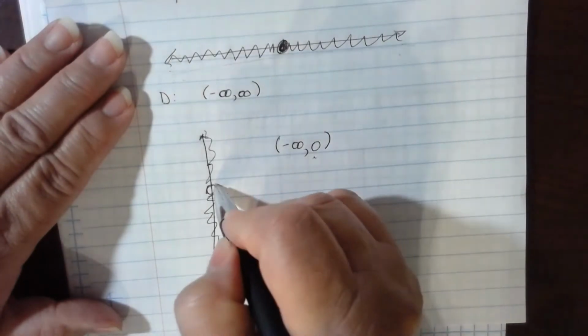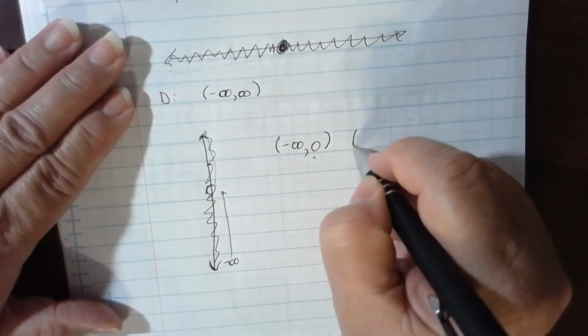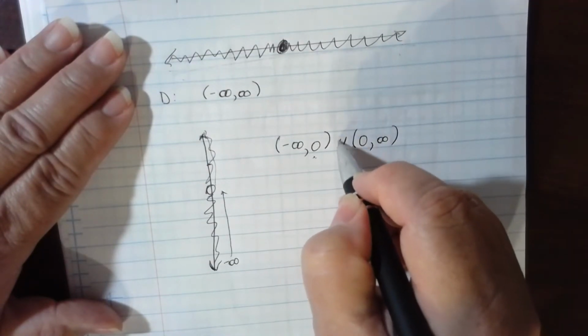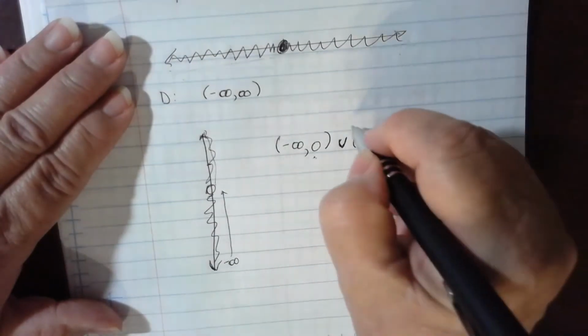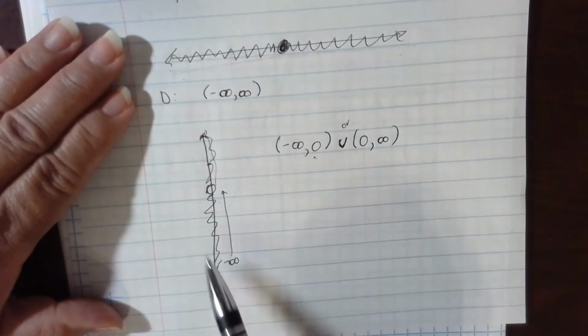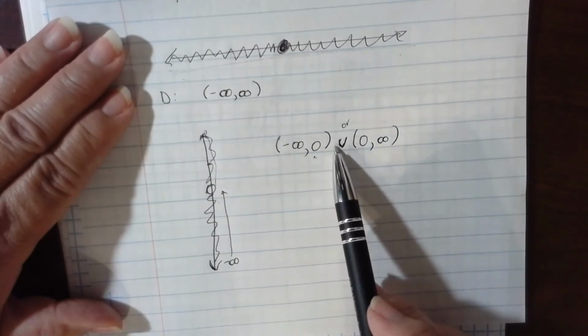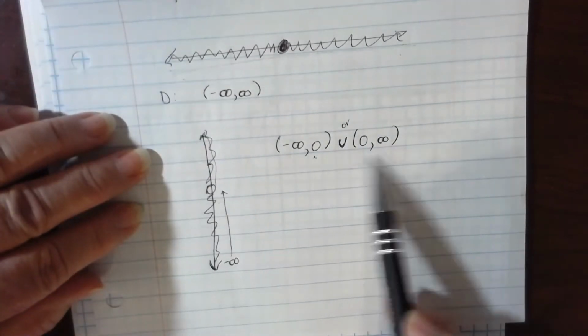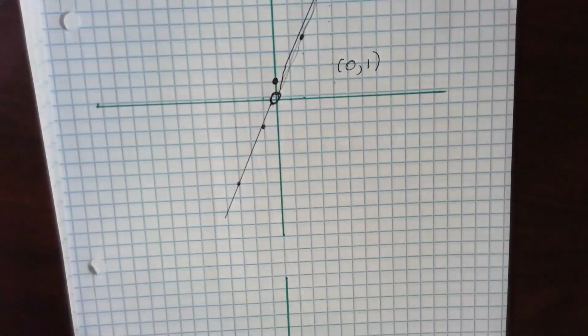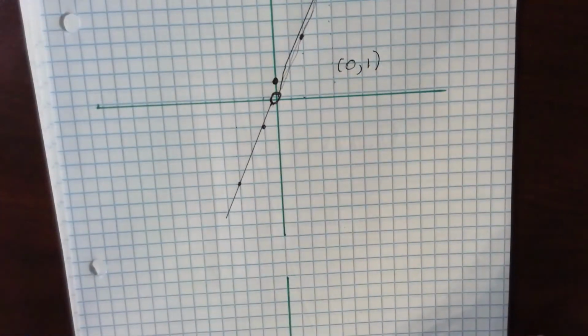Then it starts at 0 again and goes to positive infinity. And then you put the little union symbol right there. That means or. It means the y values are down here or they're up here. And that would be the range. And let's see. That's the last part of that.